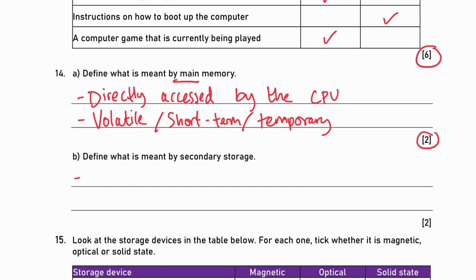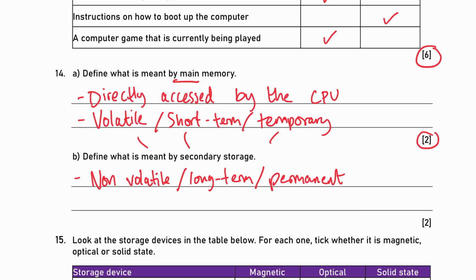Secondary storage is the opposite. It's non-volatile, it's long-term or permanent, but it's only one mark for one of these, just like it's one mark for the three above here. So just be careful, only use one of those terms. You won't get 3 marks for naming all 3. And clearly the difference is this one, so it's not directly accessed by the CPU.